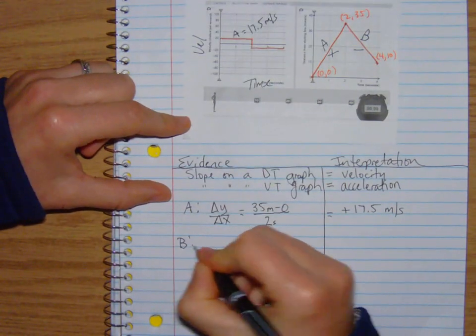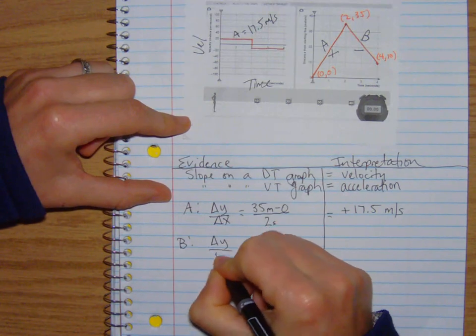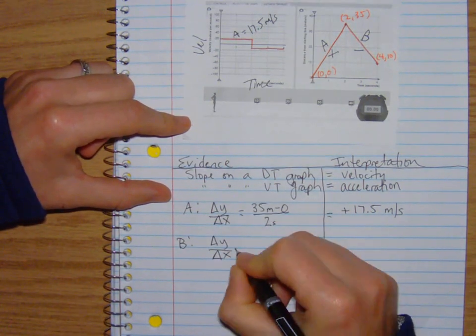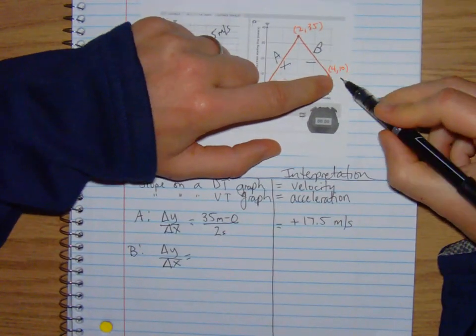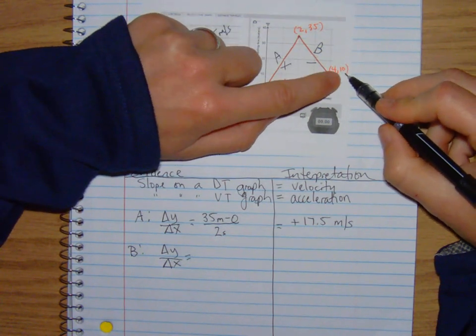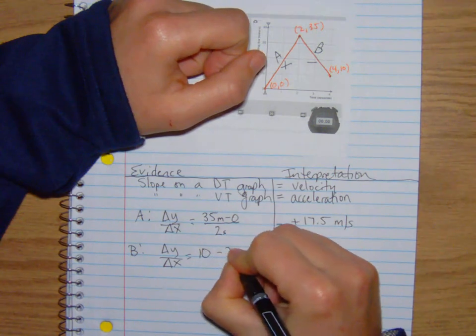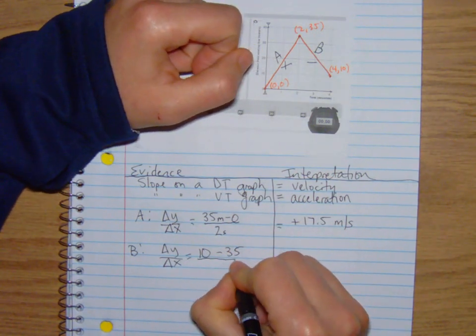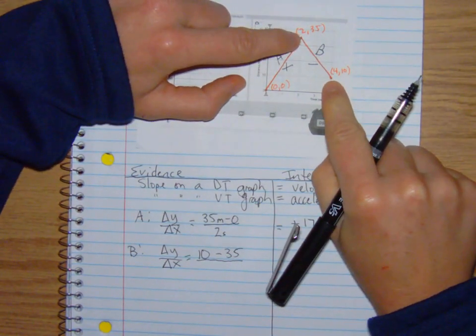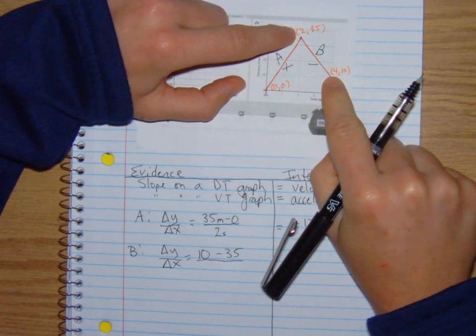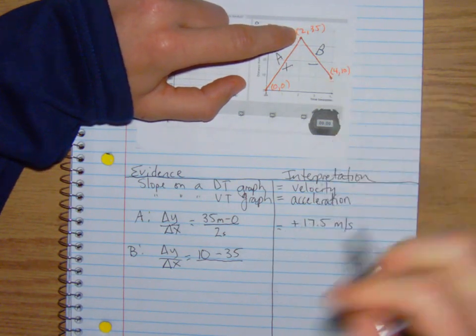If we wanted to figure out slope for B, still change in Y over change in X. But this time, remember, it's where you end compared to where you start. So we ended at 10. We started at 35, so 10 minus 35. From here to here is still 2 seconds. So 4 minus 2, 2 seconds.